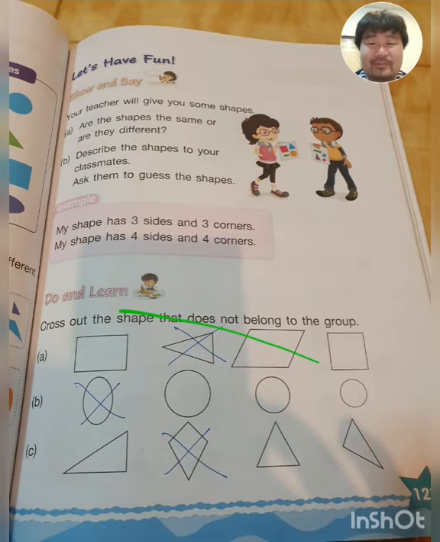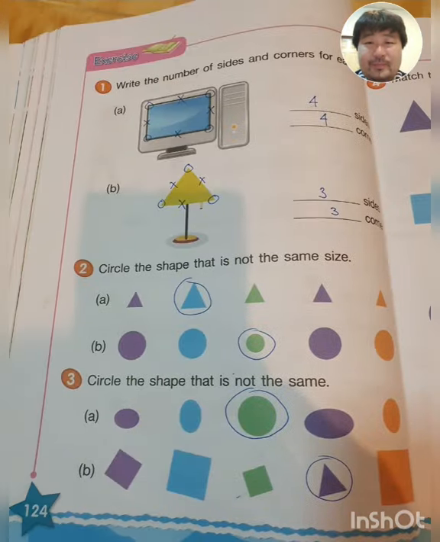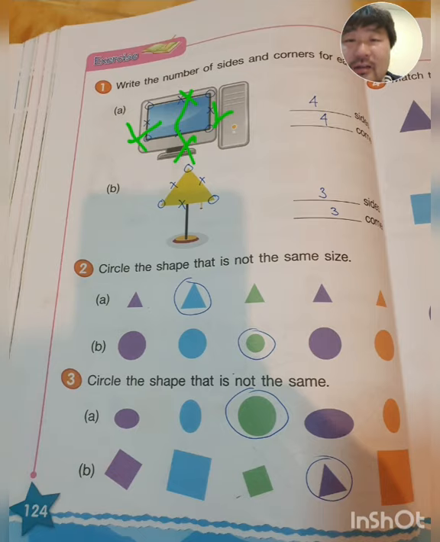Alright, so next page. Here, as you can see, I have already marked the computer 1A. It has 4 sides and 4 corners. So side, side, side, side, and then corners, corners, corners, corners, 4 corners.